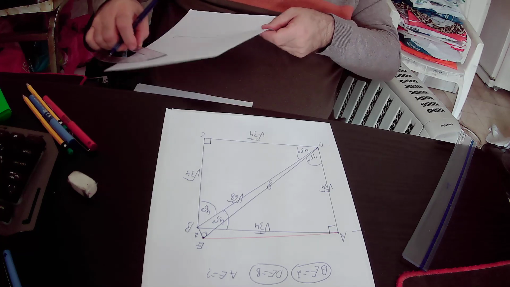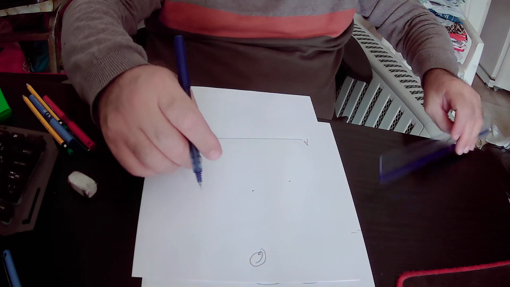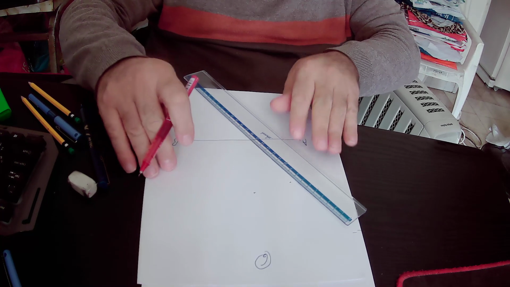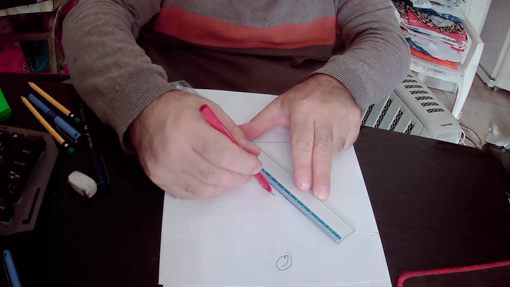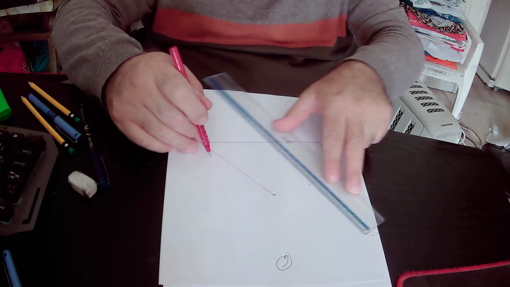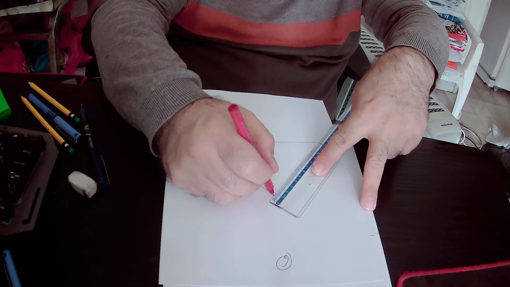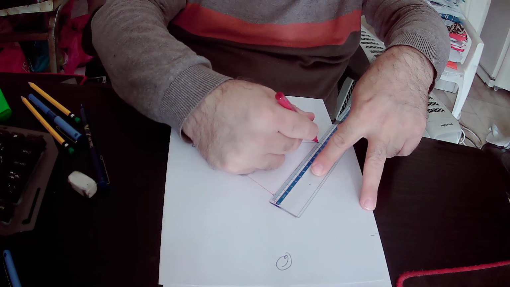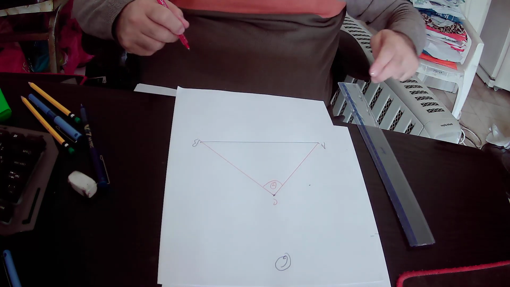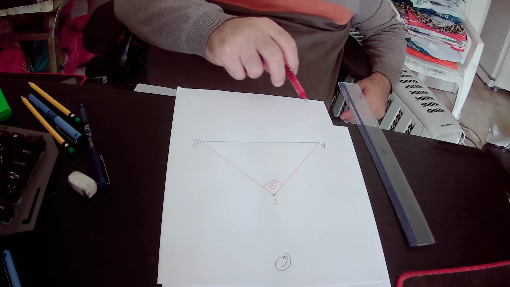The first angle is angle ACB, which equals theta. So angle ACB, which equals theta, subtends on line segment AB.